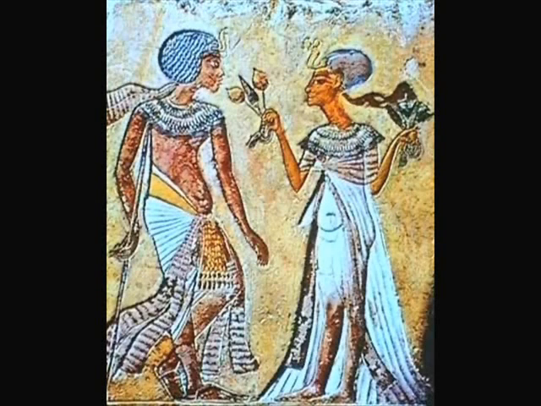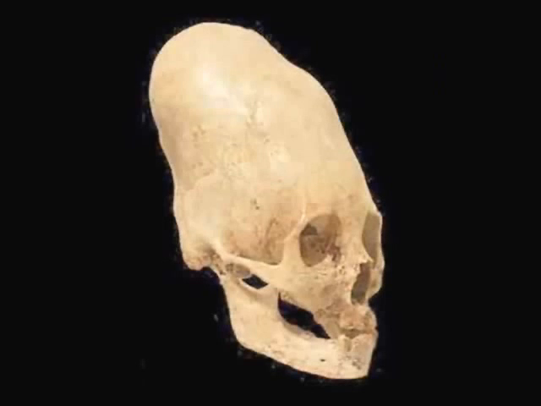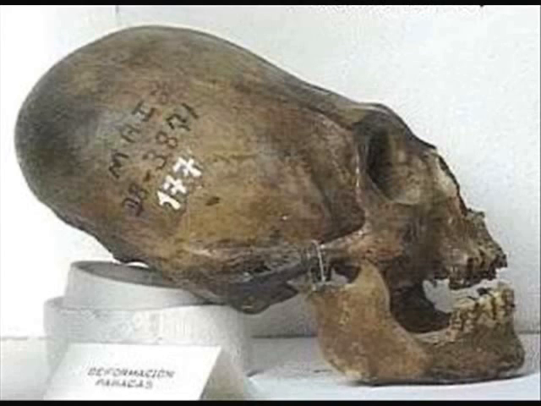Pyramids were built in a time when love and respect was present in humanity. This is the only period which produced stone art that shows someone giving a flower to another. These are the daughters of Nefertiti. I draw your attention to the shapes of their heads. Here is a skull from Peru in South America. And here is another one.